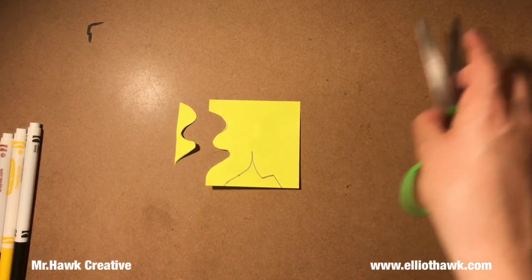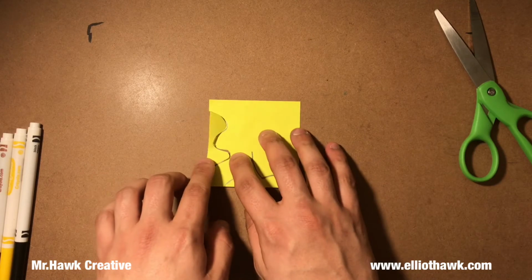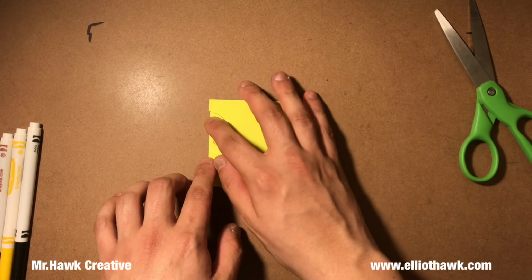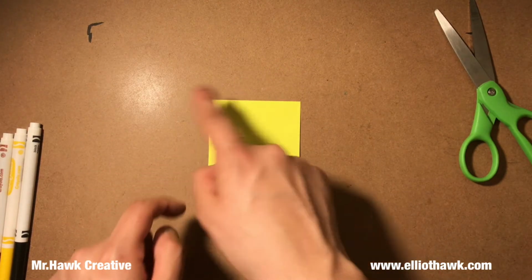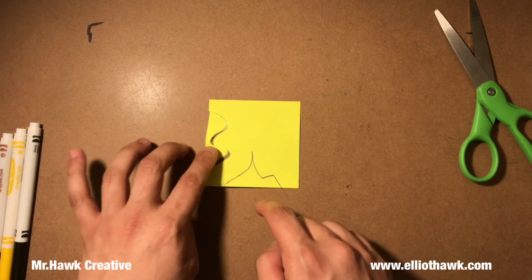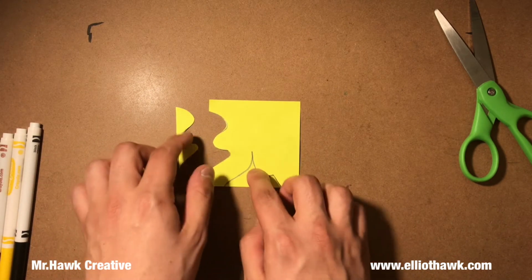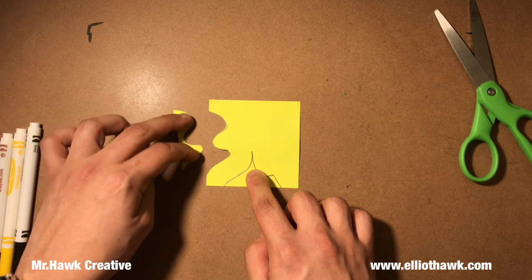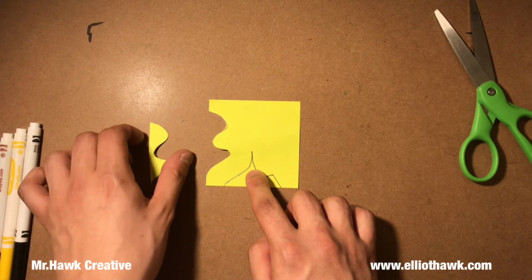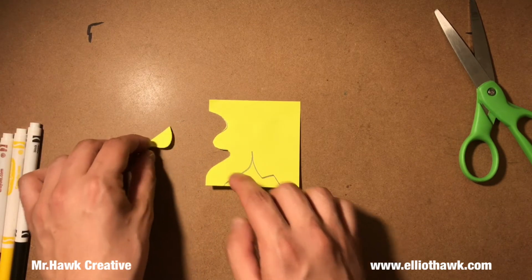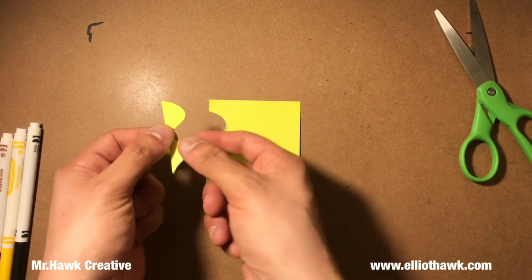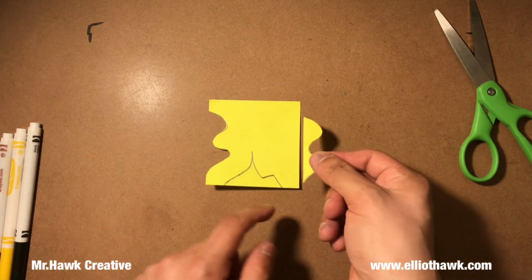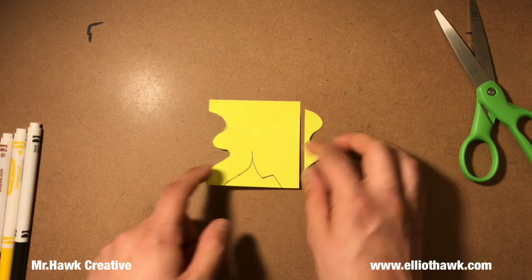So now that we have our first side cut out, you see, right here, that was the shape that we drew with the line on side 1. We're going to pull that off, and now without turning it around or losing it or flipping it upside down, we're going to take this and just move it over, okay?